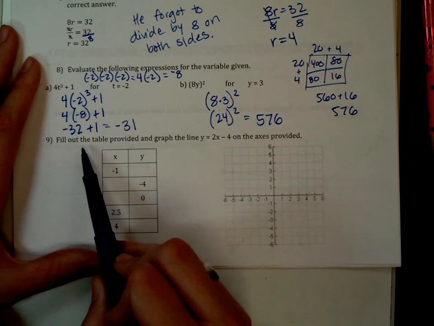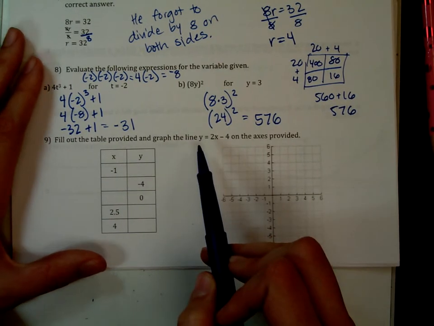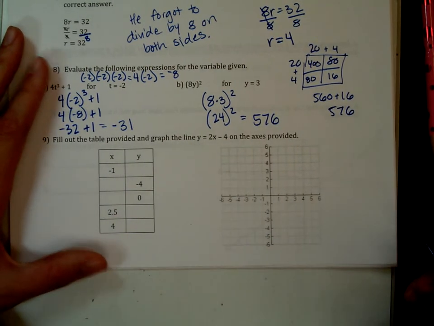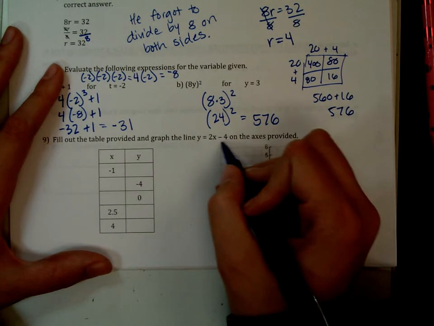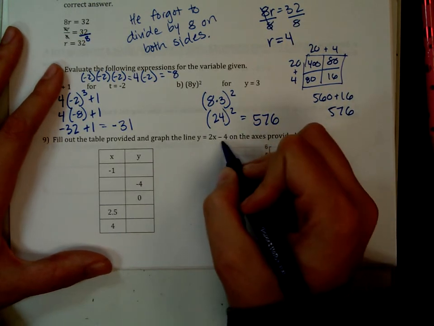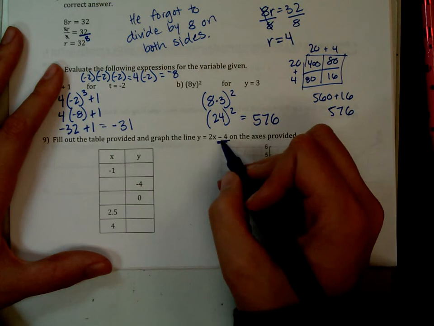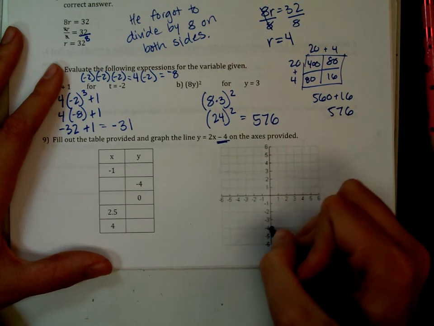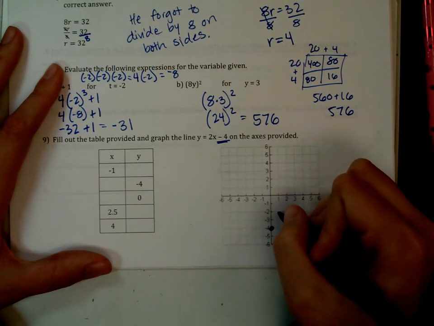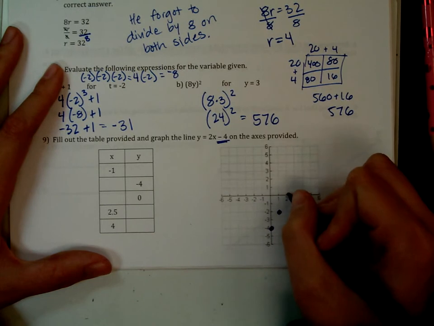Fill out the table provided and graph the line y equals 2x minus 4 on the axes. So I'm going to graph it first. So I know that my y-intercept is negative 4, and my slope is 2. So I go up 2 over 1 to the right 1 every time.